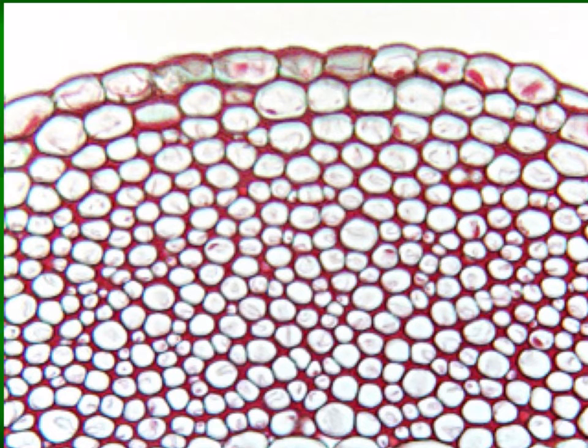Now, normally cellulose stains either blue or green, but this cellulose has been stained red. We know that it's cellulose because if you look at the epidermis at the top, it's also red around the outside. And we know that cellulose walls are found in the epidermal cells.